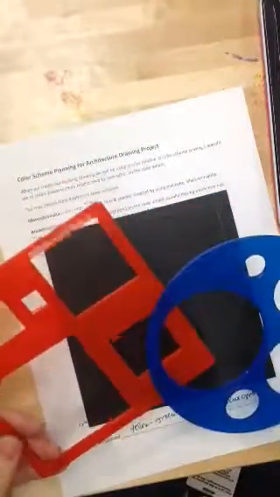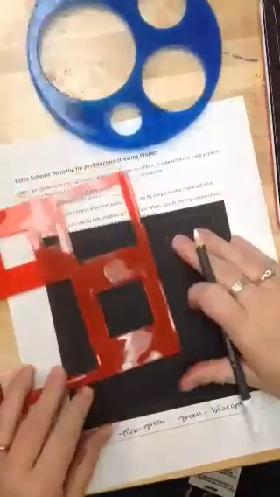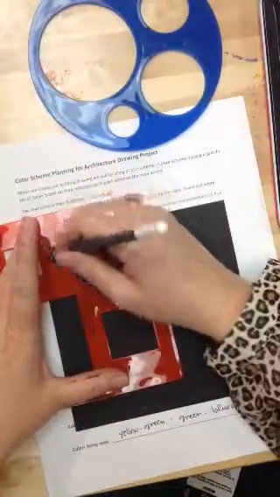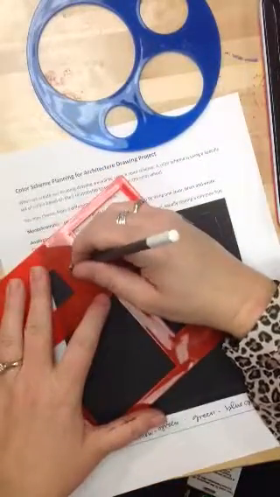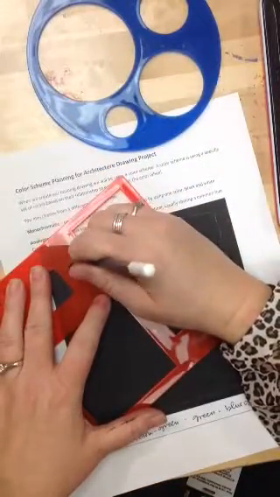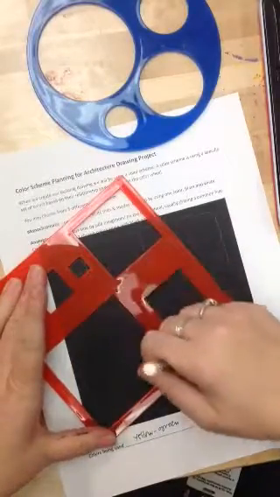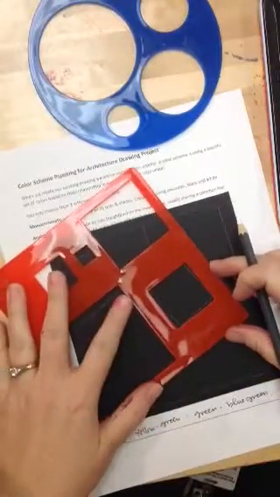You can feel free to use the shape tracers again. But what you want to do is create a series of shapes, and as you can see, I'm just going to trace a bunch of these on here. Oops.